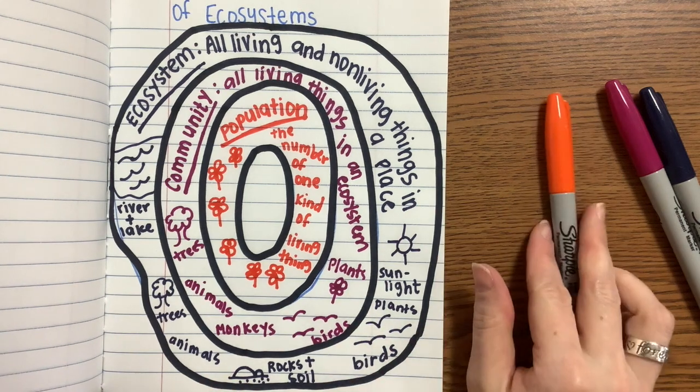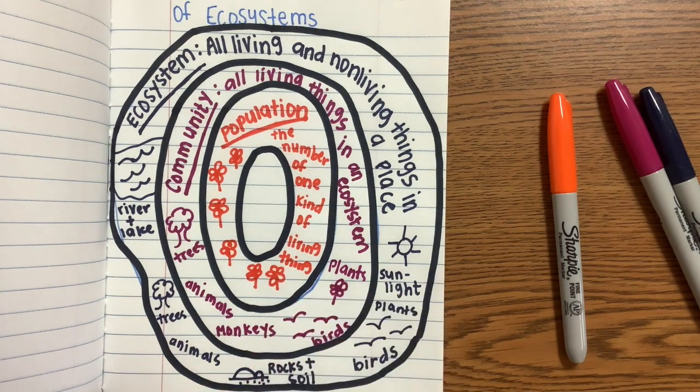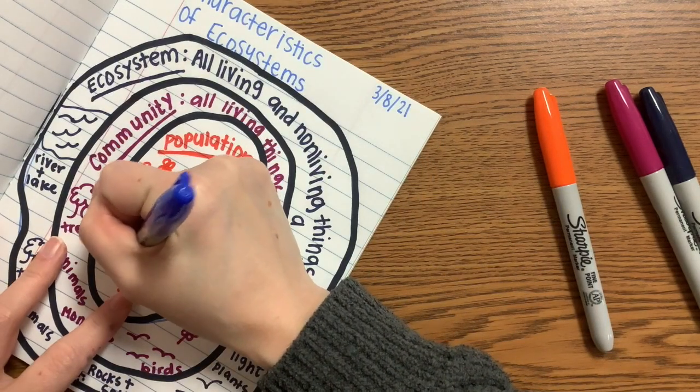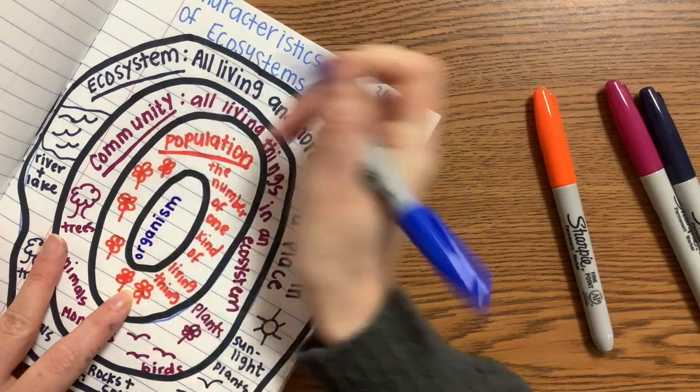All right, we have one more circle to fill, and it's going to be a teeny tiny circle, so be very careful. If I were to pick just one of these flowers, it is called an organism. Say organism.